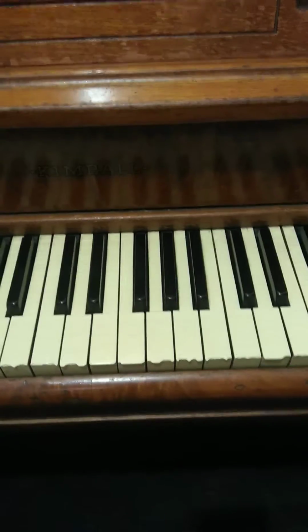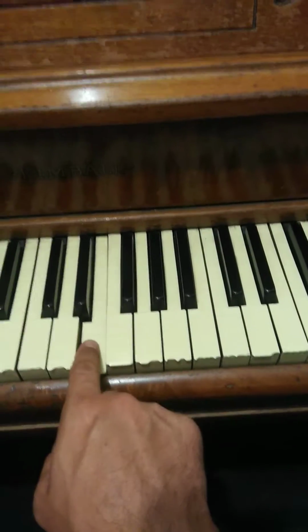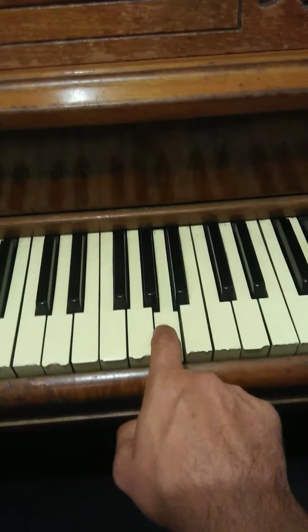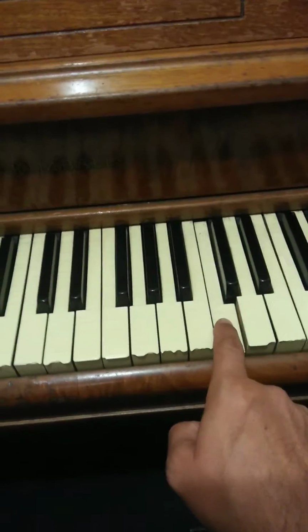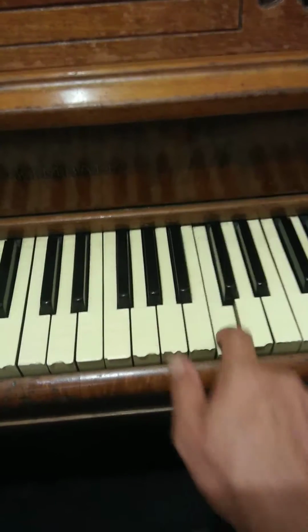Now, I want to take a second to talk about that. I have a whole step here, and then a whole step here, and then a half step. See that? Then another whole step, whole step, whole step, half step. That is the way that every single major scale is built.